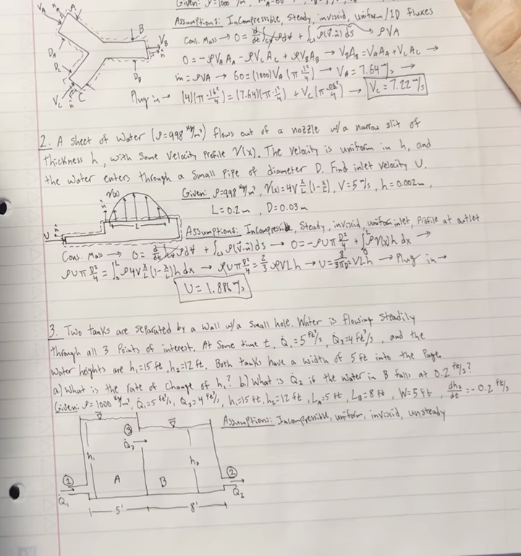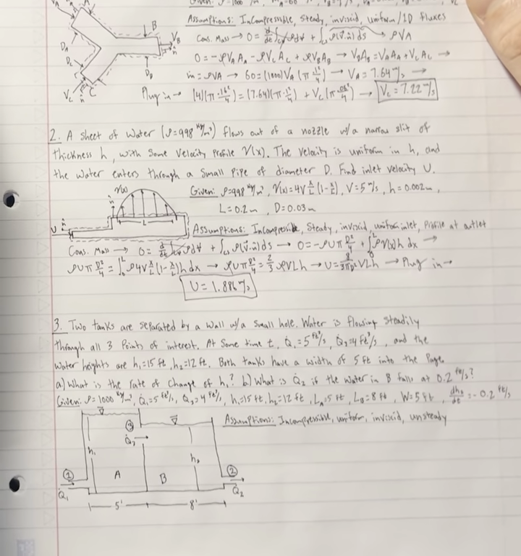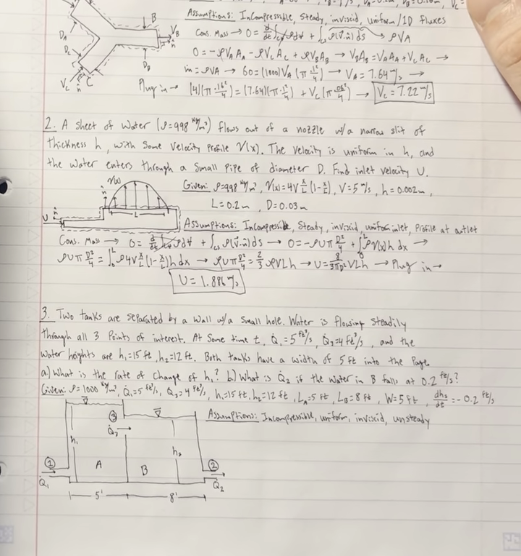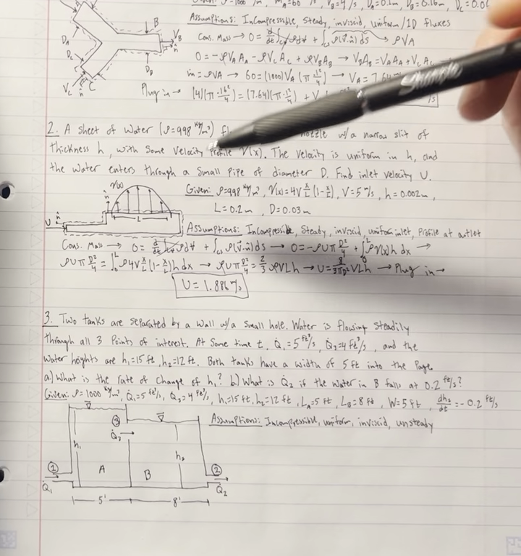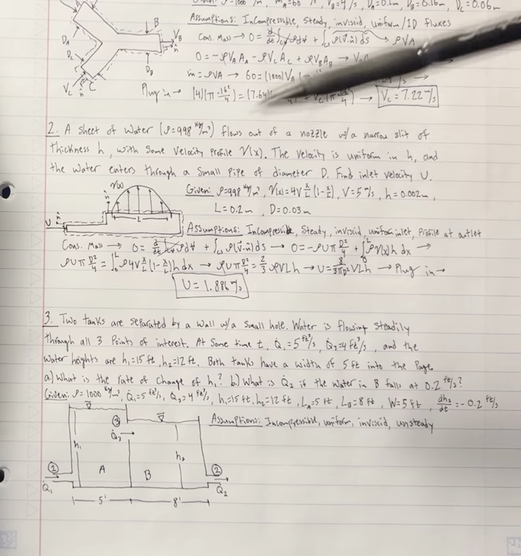Let me scoot the camera down a little bit. Sit in this last one. Hopefully I have enough room for it. It should be fine, but whatever. So this last one is what happens when you can't call everything steady, all right? So let's look at what happens here.